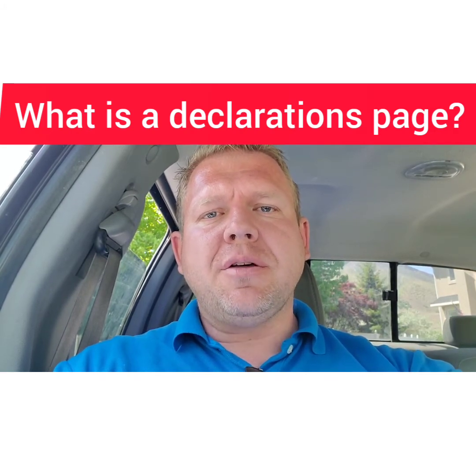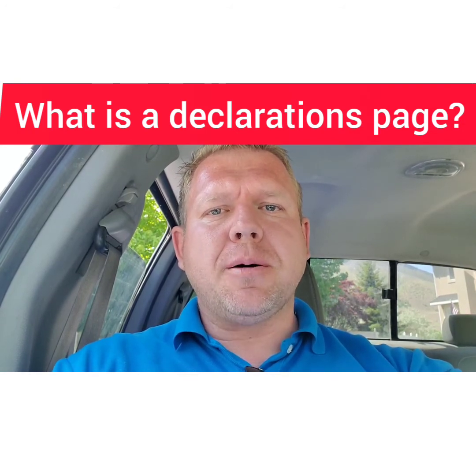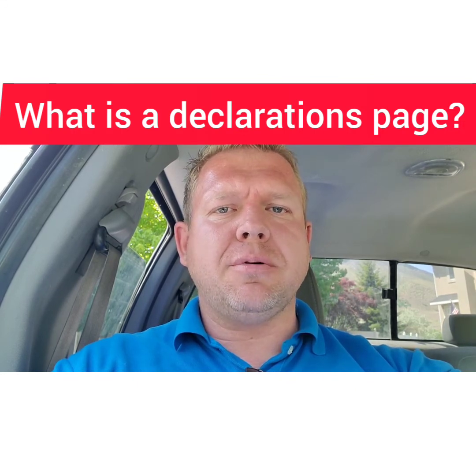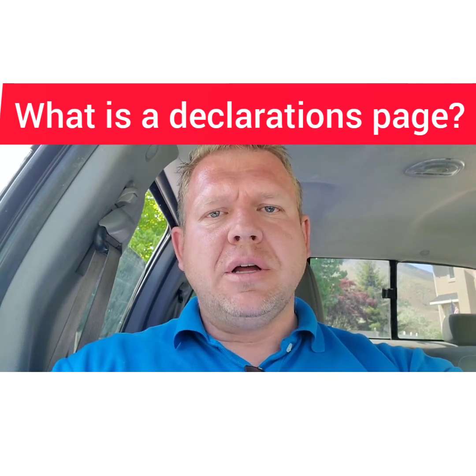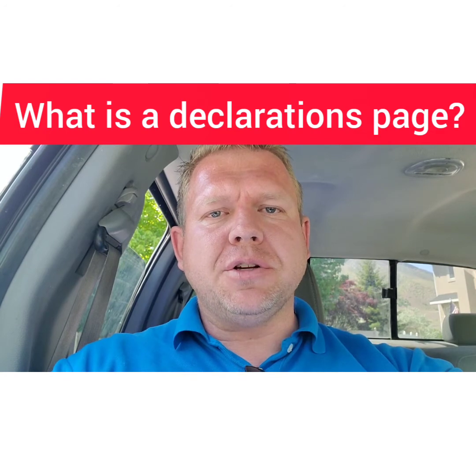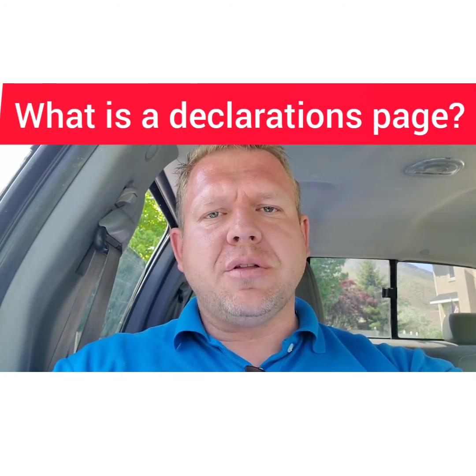Other things you might be able to tell from the declarations page is if your home is properly insured. That dwelling limit is going to be an important number because you need to have enough insurance to cover generally 80% of your home if it was to be completely destroyed. And we'll go into co-insurance and other things on another post.